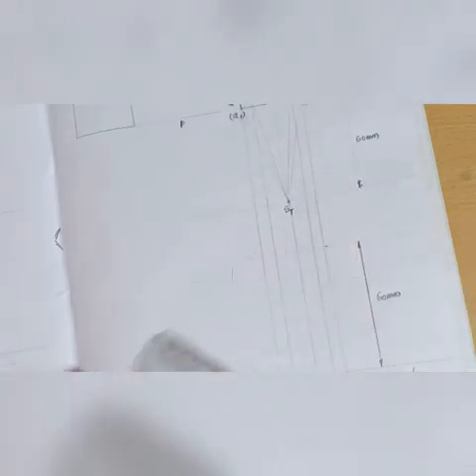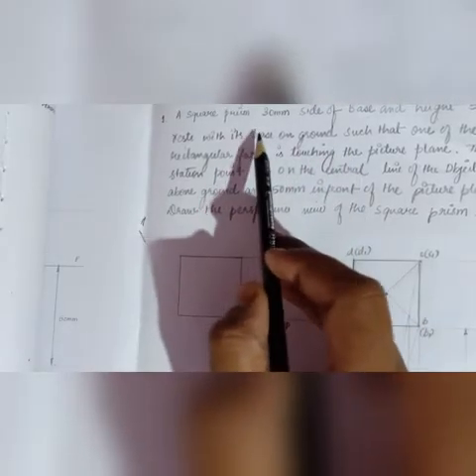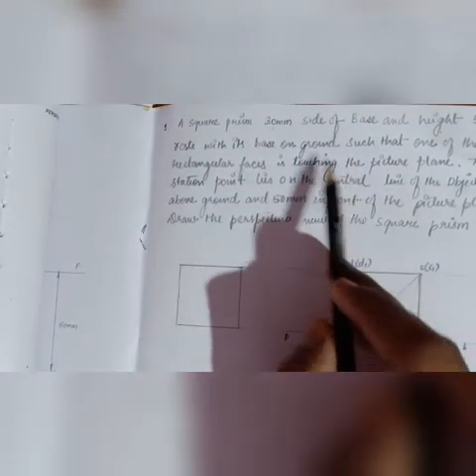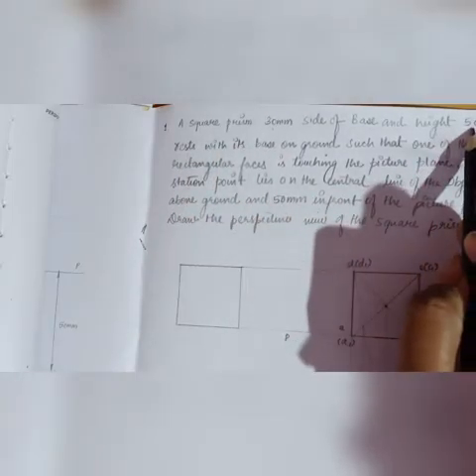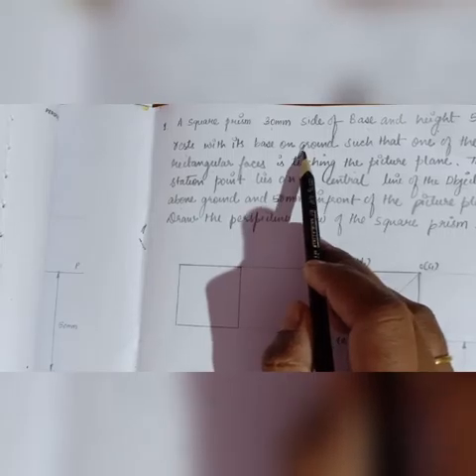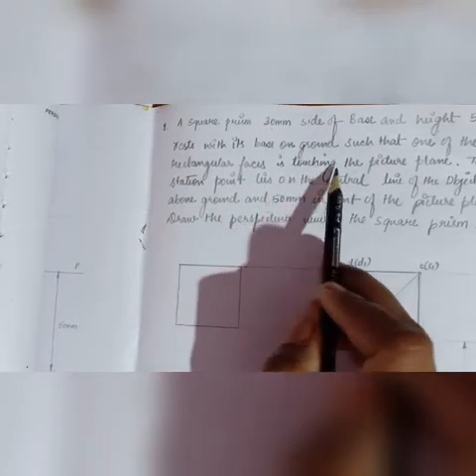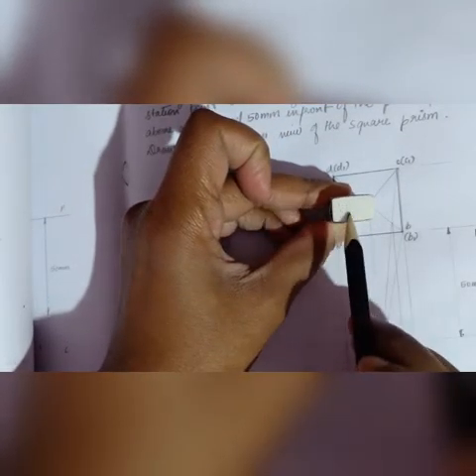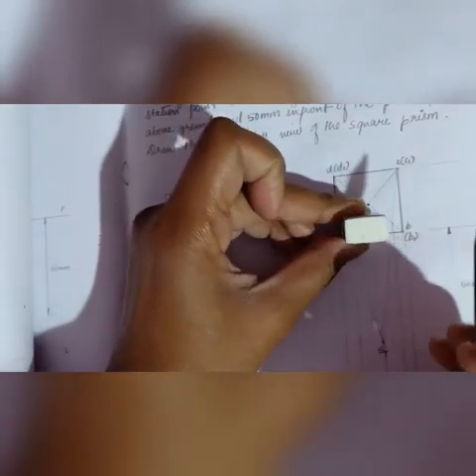What you need to do now is, as clearly mentioned in the question, the square prism of 30 mm is lying so that the 50 mm height side is resting on the ground, such that one of the rectangular faces is touching the picture plane. So what they are telling is, considering this is lying, this is lying like that.